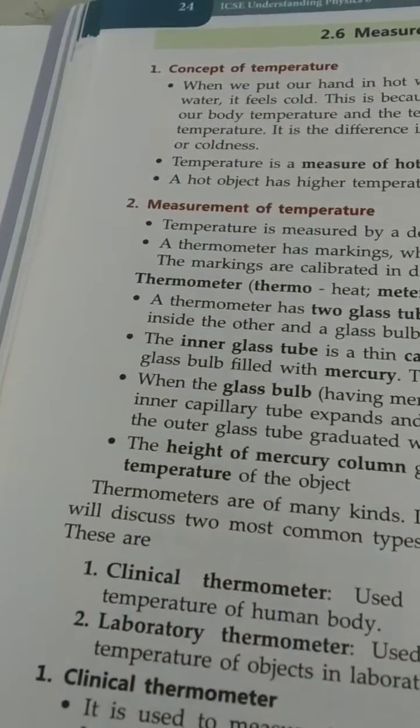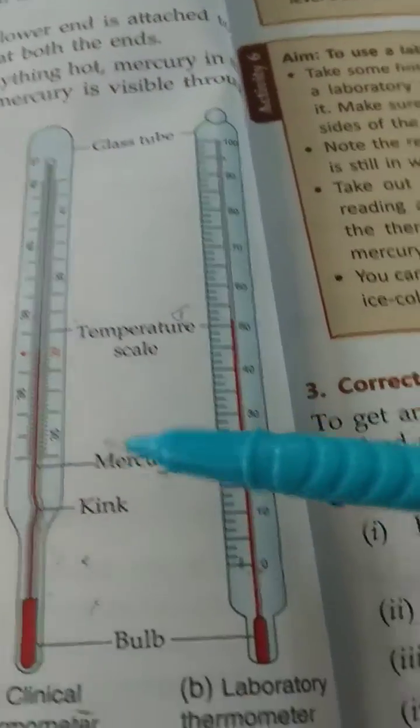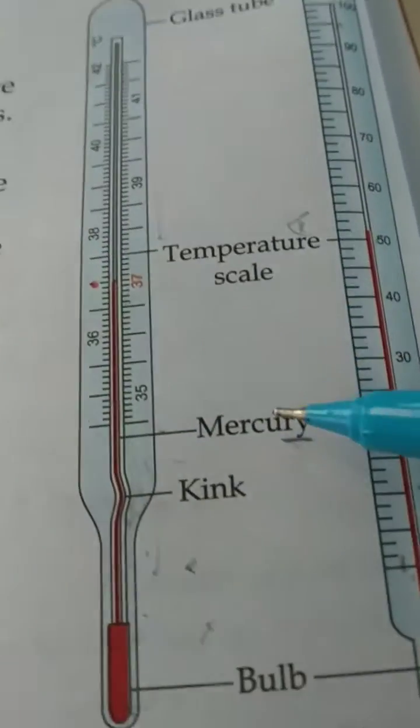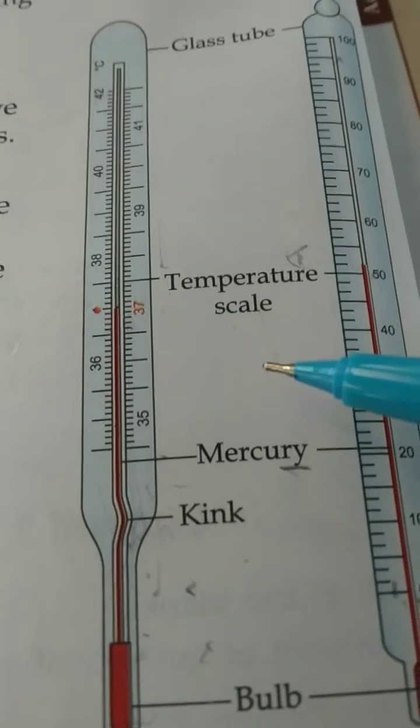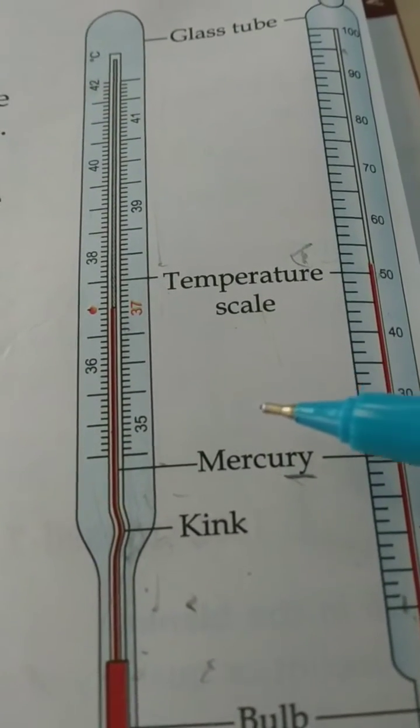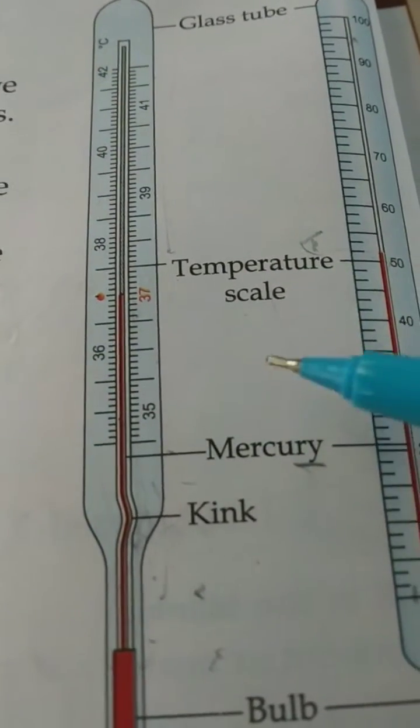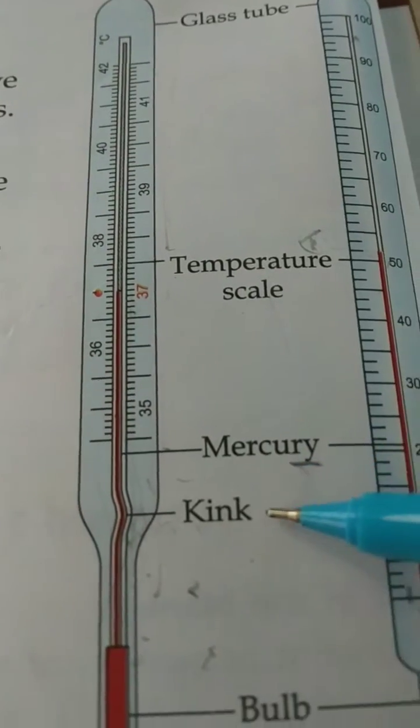Now, we measure temperature with a device, the thermometer. A thermometer has markings which are used to read the value of the temperature. The markings are calibrated in degrees. Thermo means heat, meter means to measure.